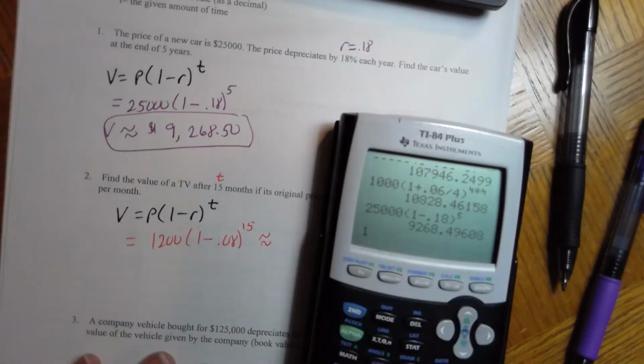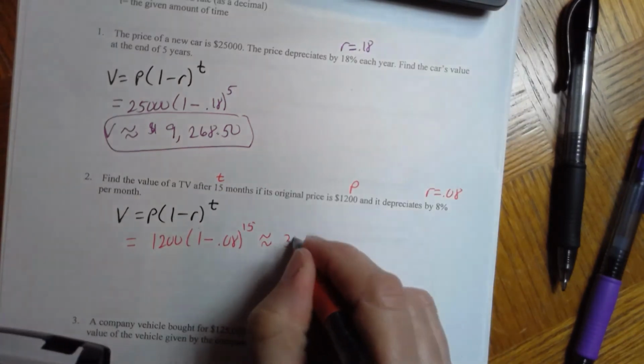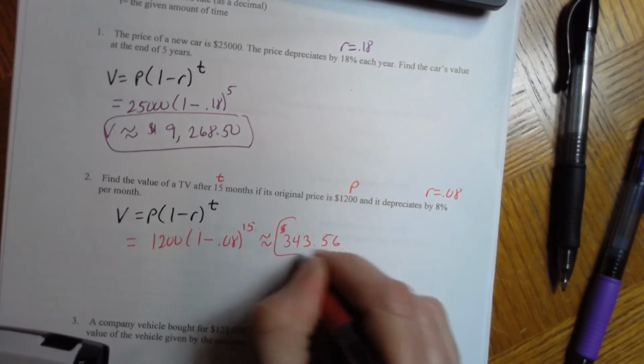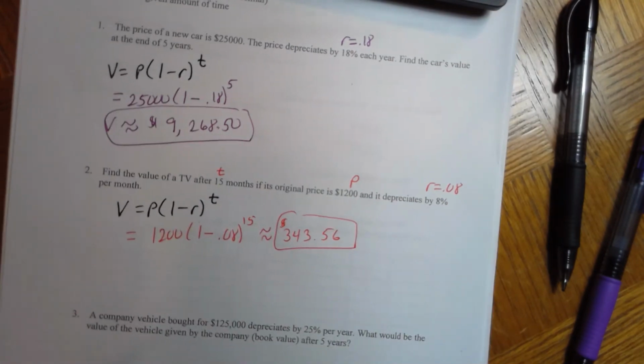So let's see how much our TV is worth after. So 1,200, parentheses 1 minus 0.08 raised to the 15. And we'll see that our TV is now worth $343.56. So $343.56 after 15 months. So I'm going to give you the answer to number 3.